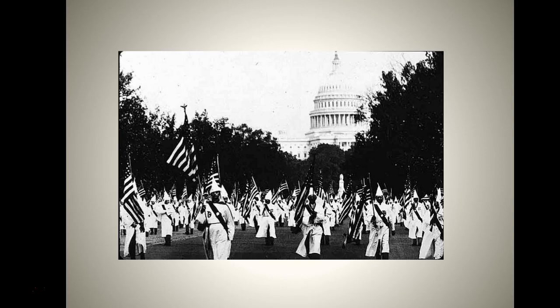So they're not just against blacks as far as the southern states, but they're against the new modern woman for rural communities. They're against immigrants in working communities. So there's something about the KKK for everybody in a lot of ways.